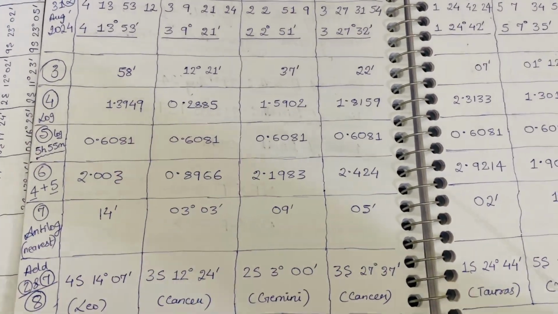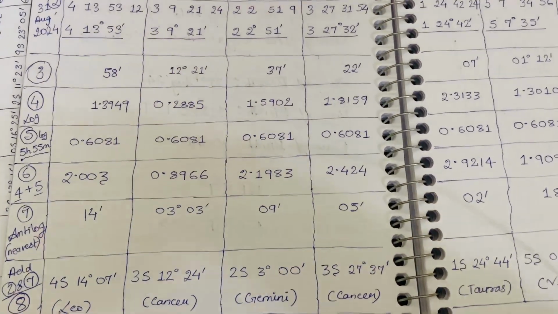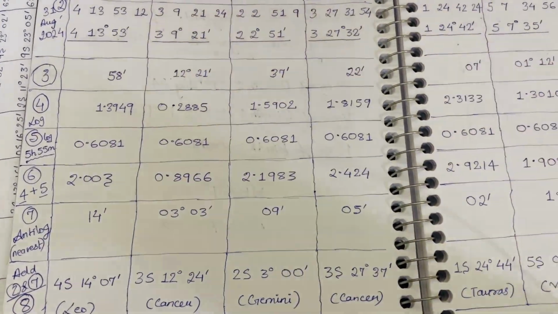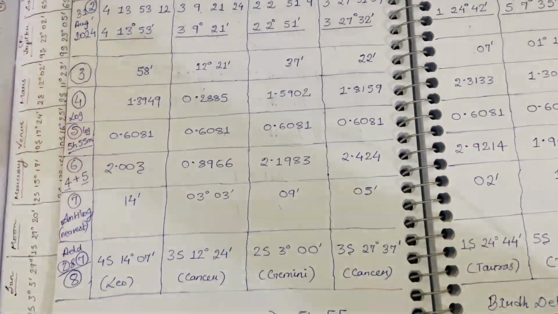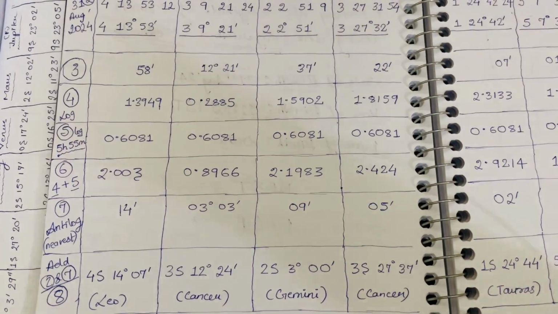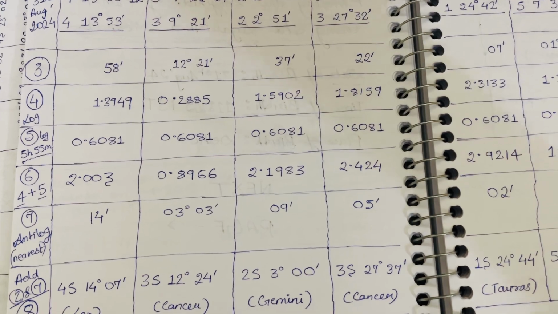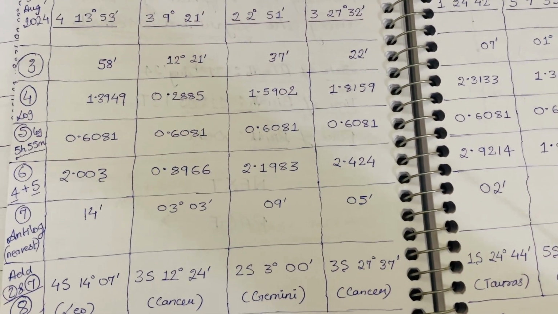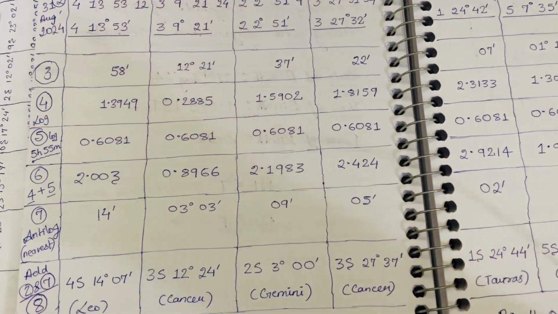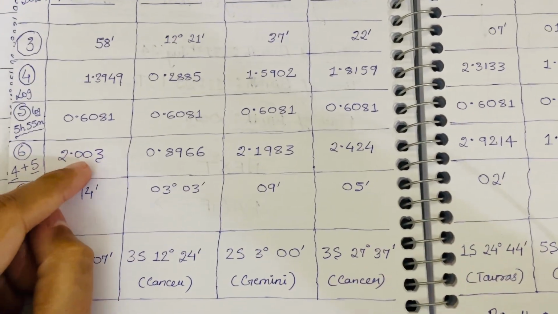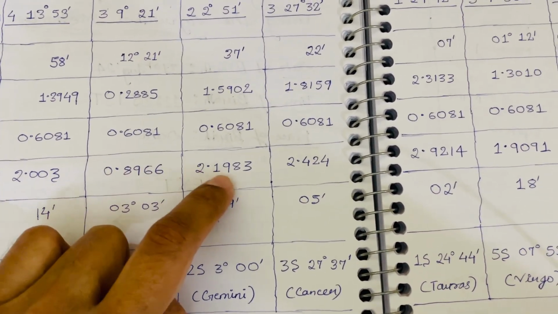Now let's come to step 7. Here we need to find the anti-log value of the values of step 6. In step 4 and step 5, we were finding the logarithm values of either the step 3 value or the 5 hours 55 minutes value. In step 7, we are calculating the anti-log values of step 6. It means anti-log of 2.003, anti-log of 0.8966, anti-log of 2.1983.